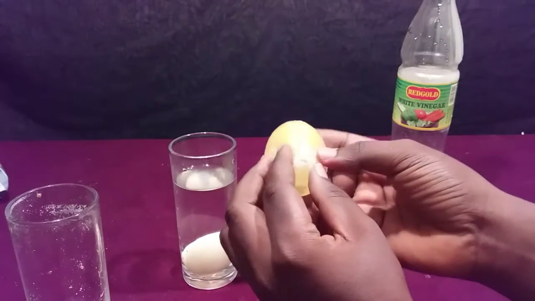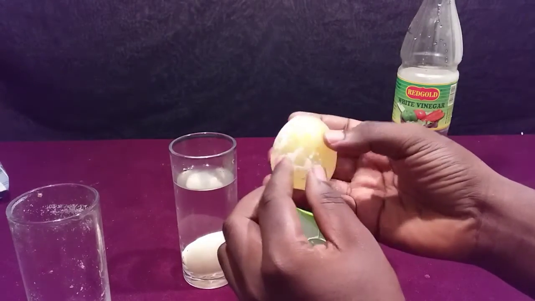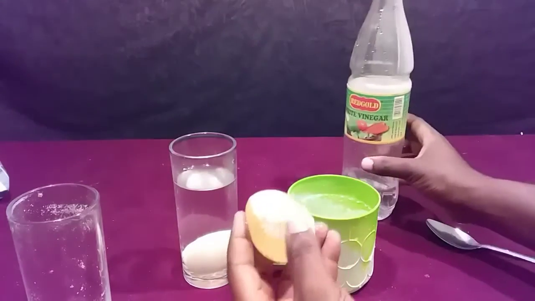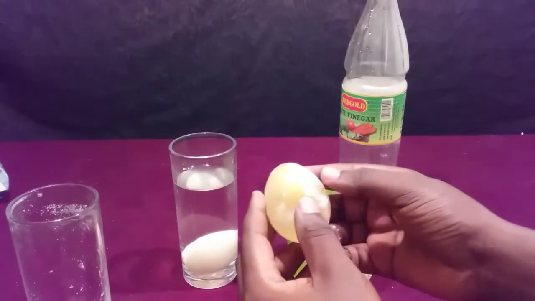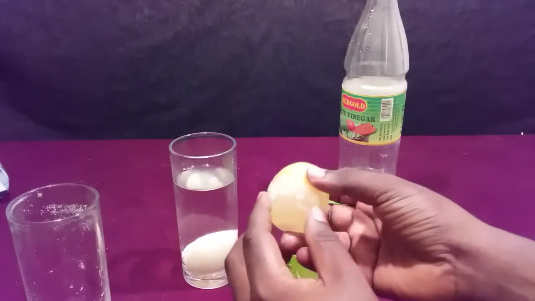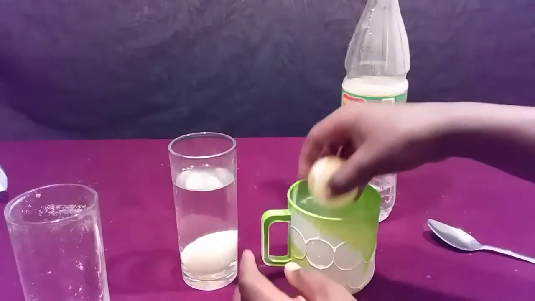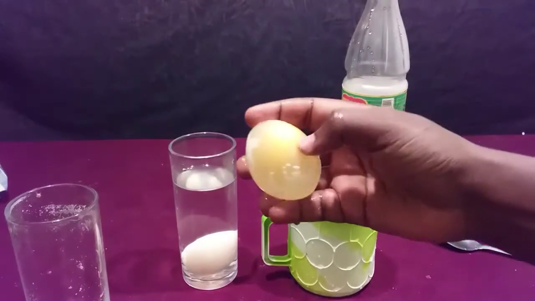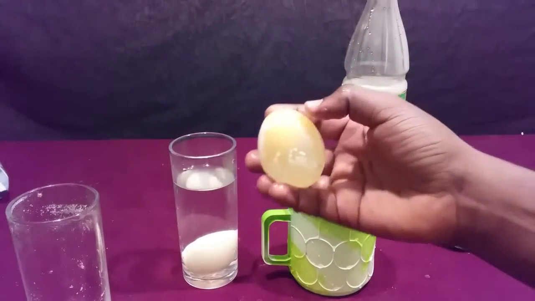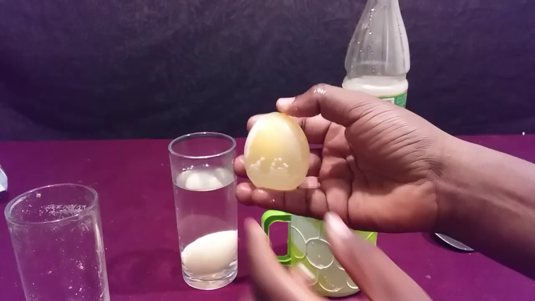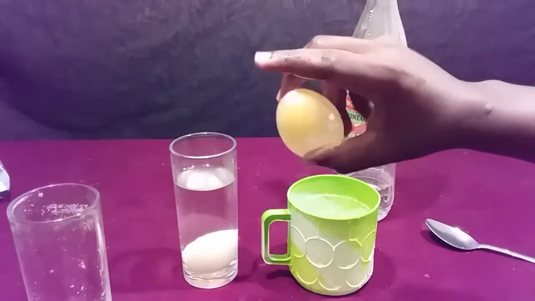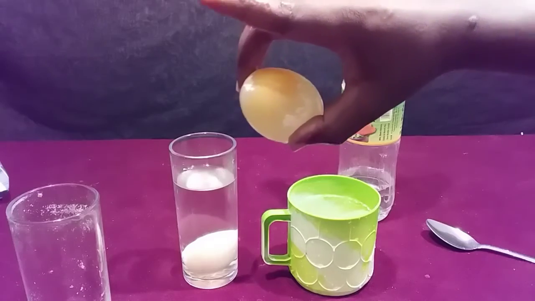This is because this outer shell is made up of calcium carbonate, while the vinegar is actually an acid that has dissolved all of that basic compound. So now you can see our egg is very clear and it behaves like a rubber. You can even squeeze it like this, which is absolutely not a common thing to happen.